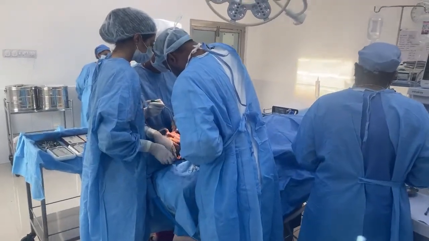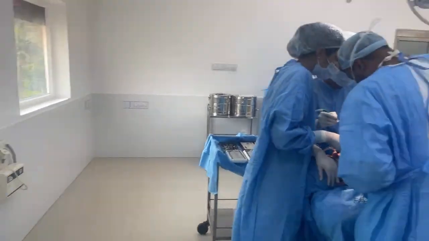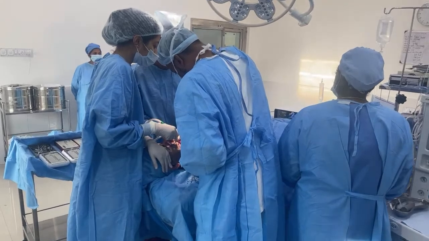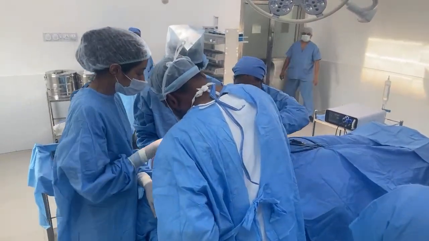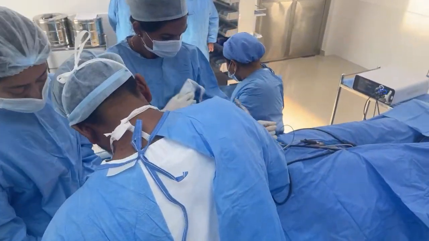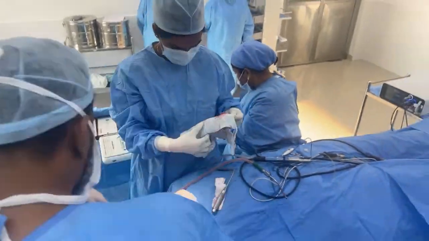This is to give the patient a nice jawline. So the lower third of the face plays a very important role in facial aesthetics, and patients look much younger, much more graceful, especially if their lower jaw is sharp, well defined.